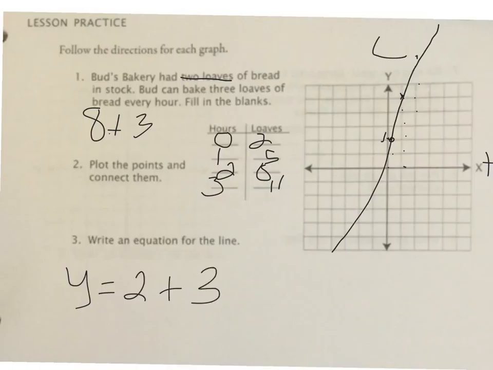And then we don't know how many hours Bud is planning to continue baking. So we're going to represent that by an x. So your equation for this line is y equals 2 plus 3x.